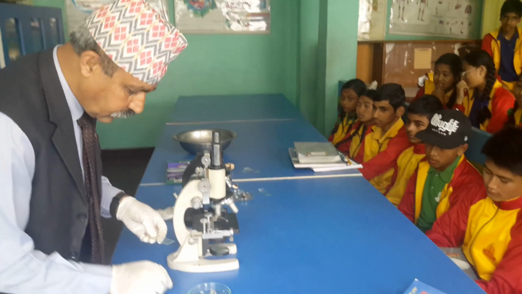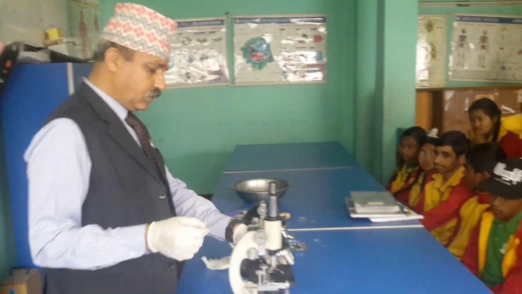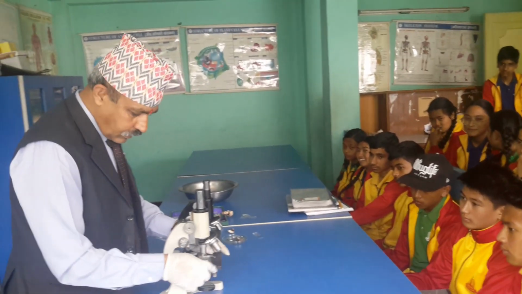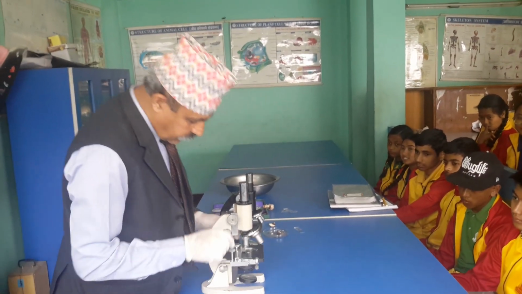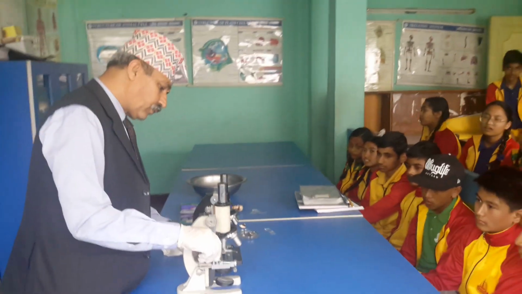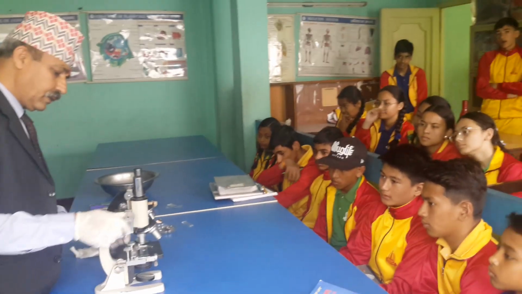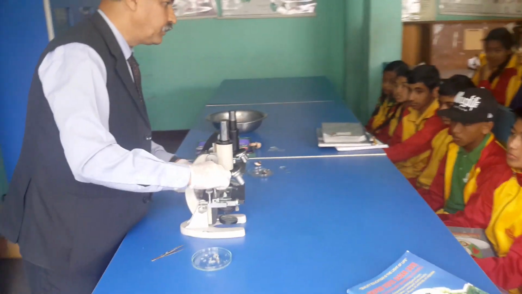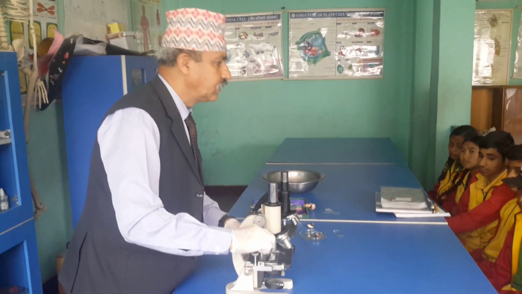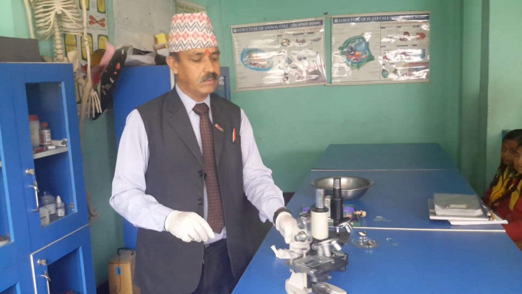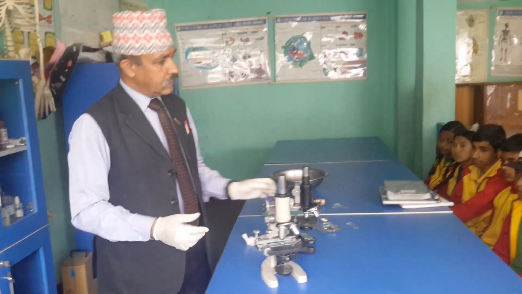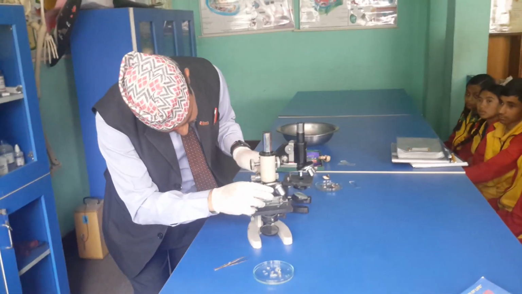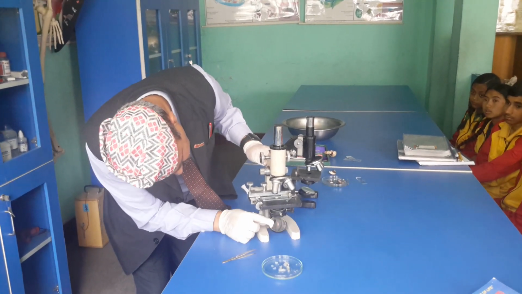What can we see here? Okay. Now let me put it here. And we can move it front, back, left side and right side. The next important thing is focusing. We have to always get reflected light from that side so that it will be visible. Alright? So we can move it. See?